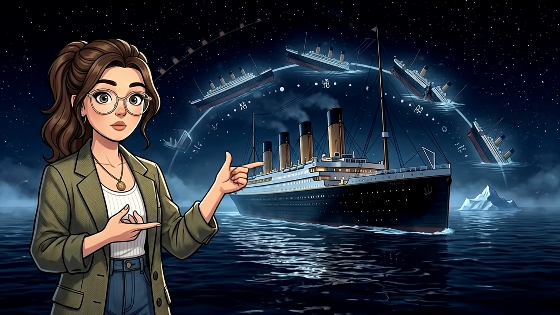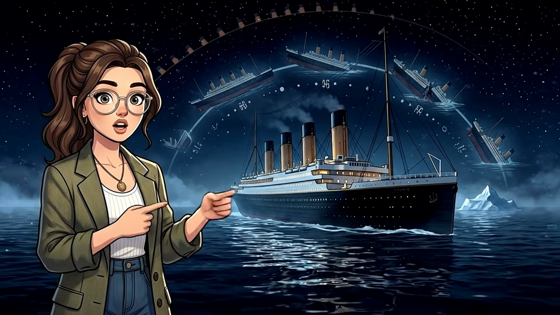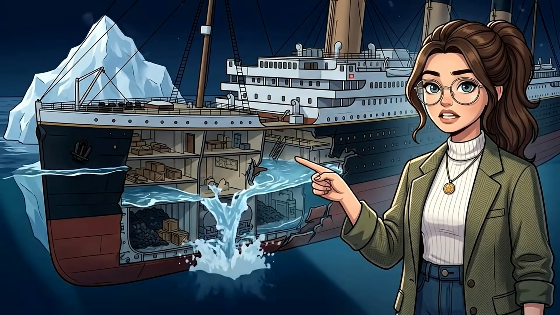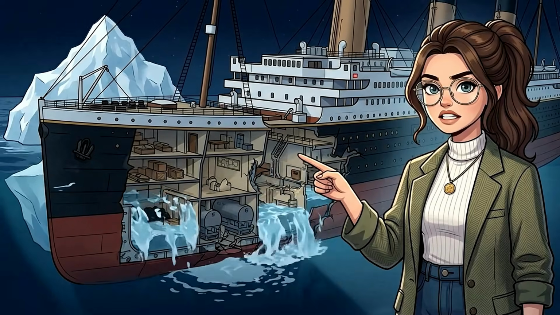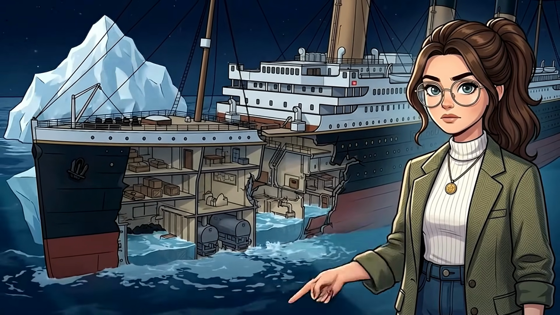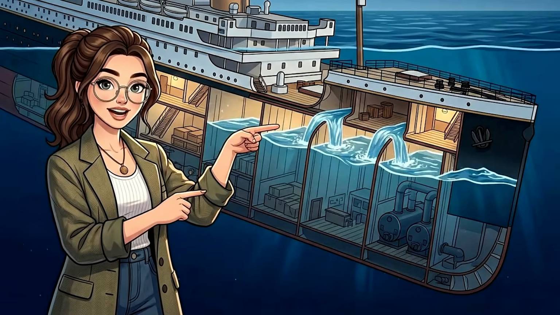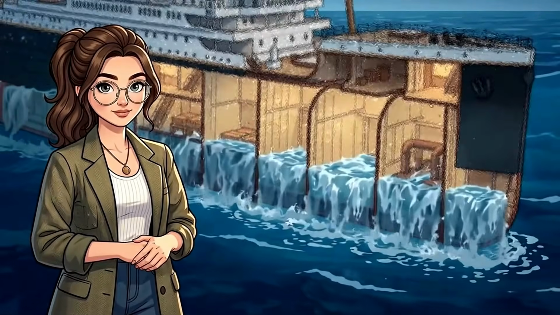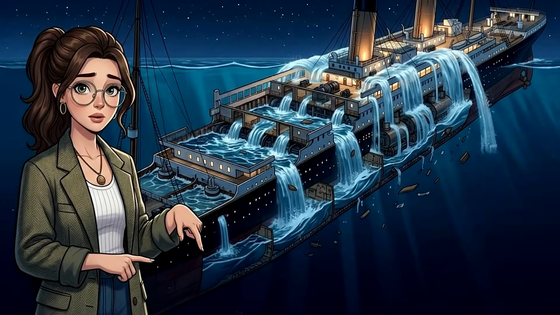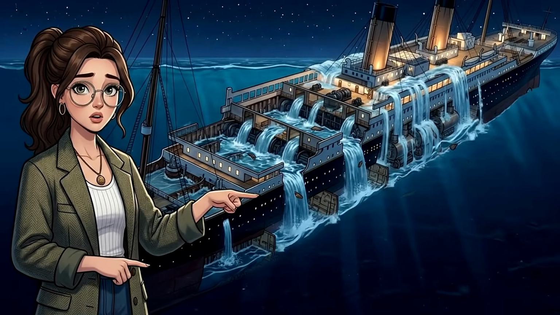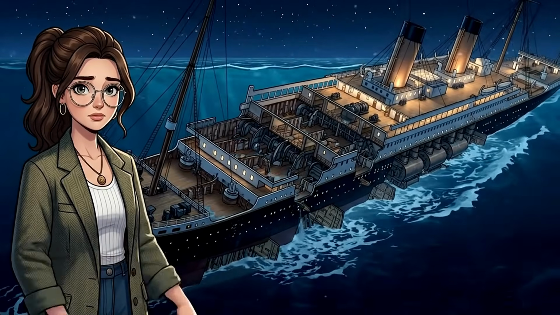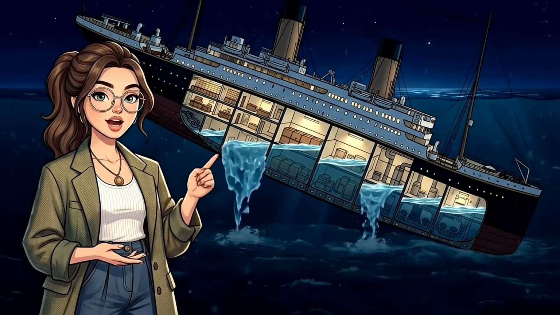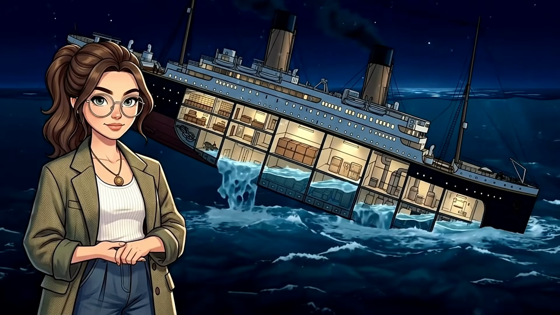Titanic didn't sink in minutes. Why did it disappear in under 3 hours? The iceberg damaged the hull, letting seawater flood several compartments. Titanic had watertight compartments, but water could spill into the next ones. More flooding made the bow heavier, so it sank farther and took in more water. The real cause wasn't one giant hole. It was flooding across multiple compartments.